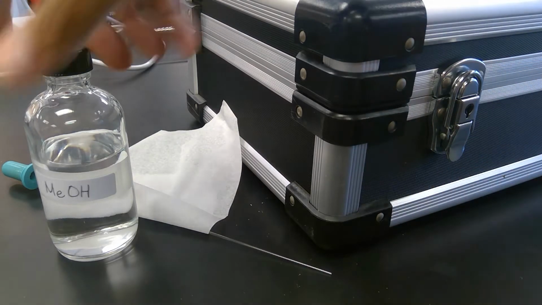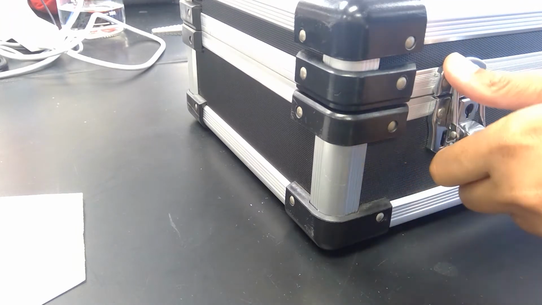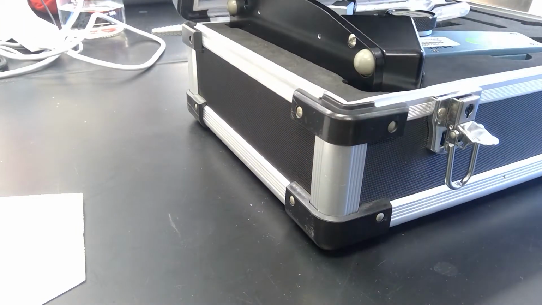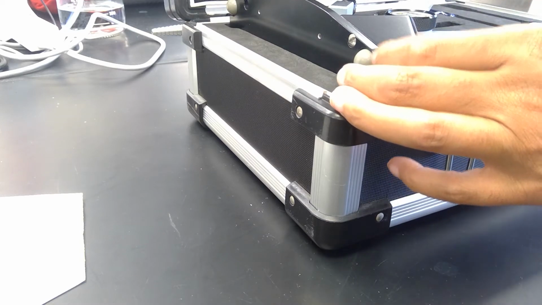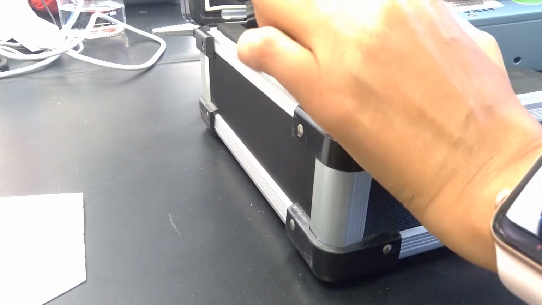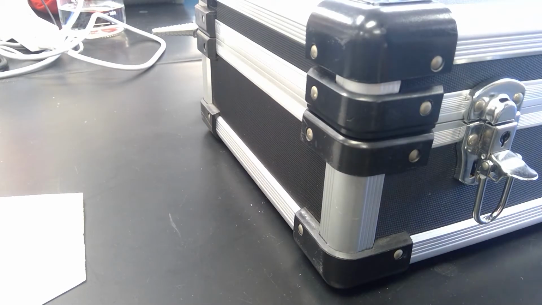So what we're going to do, let's move our reagents to the side. We want to take and open up the little suitcase, and we want to just slightly pull out the instrument. Just give it a little tug. And then we're going to move the case to the side.